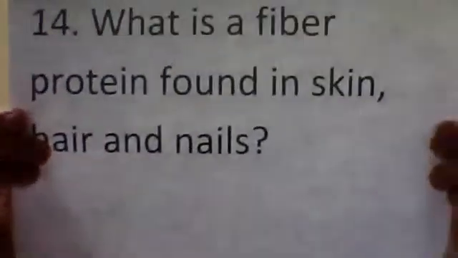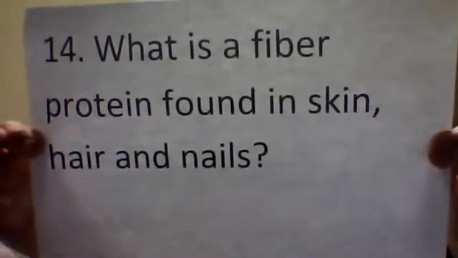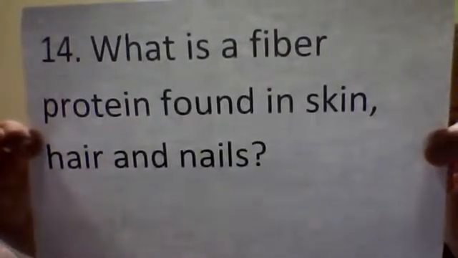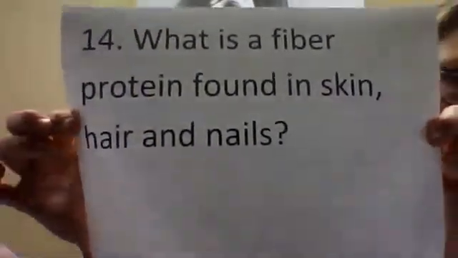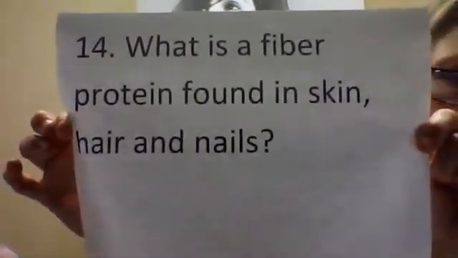Okay, this is number 14. What is the fiber protein found in hair, skin, and nails? Easy. I'm not even going to tell you what the multiple choice answers are. That's so easy. Keratin. Let's move on. Here we go. Another easy one. See how we had some hard ones and now we have some easy ones?